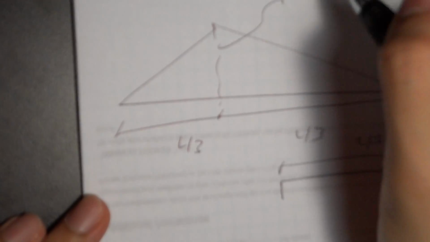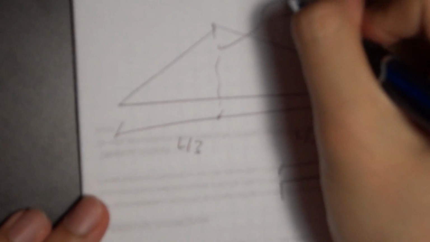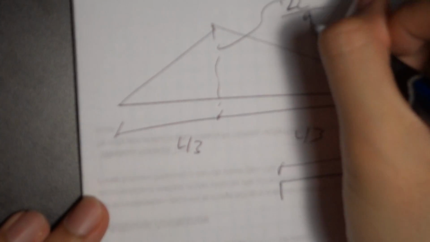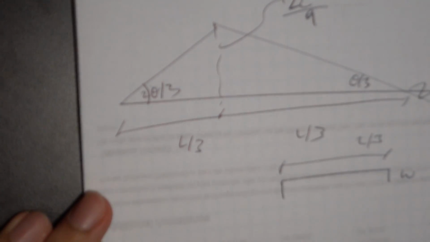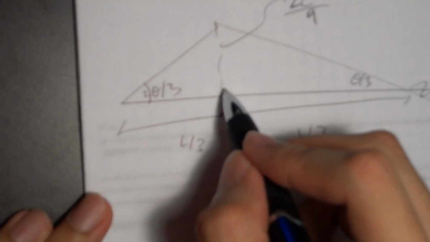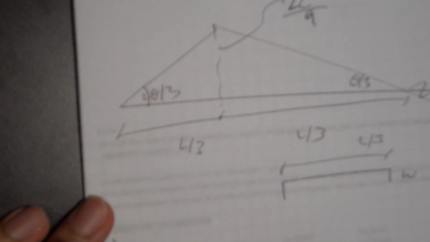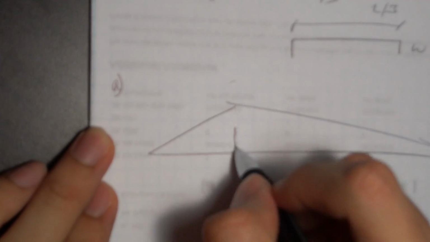The maximum, like you should find in your homework solution, is here, and that has a height of 2L on 9. This is theta, 2 theta on 3. This is theta on 3. I could put the load right here, right? So in case A, I'm putting the load right here.